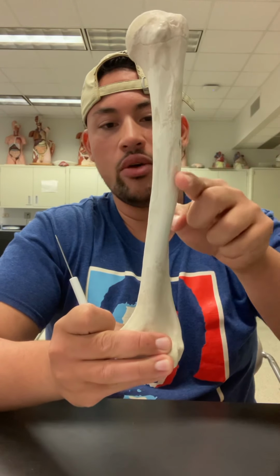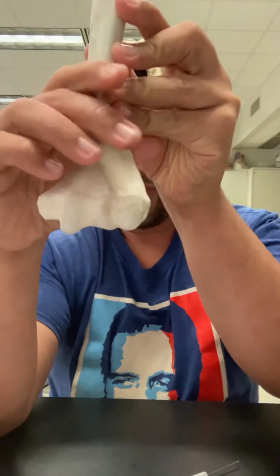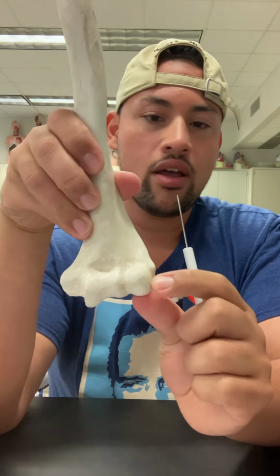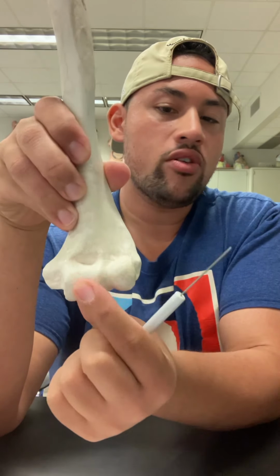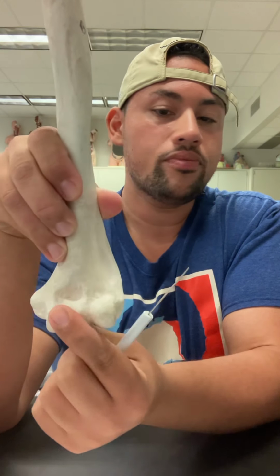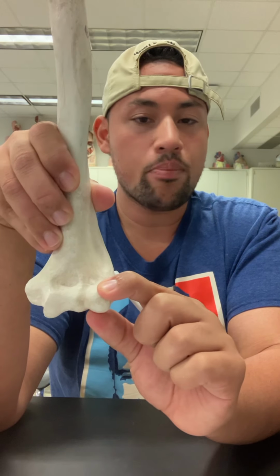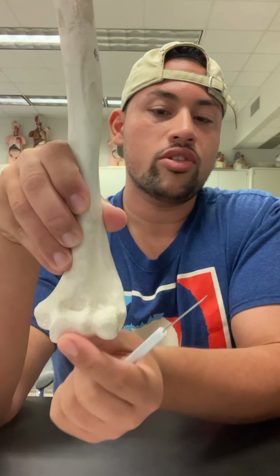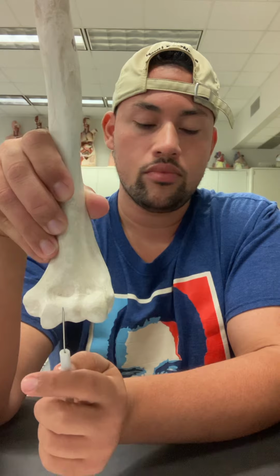As we keep going down the shaft of the humerus, we're gonna notice right at the bottom, on the lateral side, a more rounded projection, while more medially located, we're gonna have a structure that looks kind of like a spool. The more rounded structure is going to be the capitulum, and the structure that looks like a spool is going to be the trochlea.